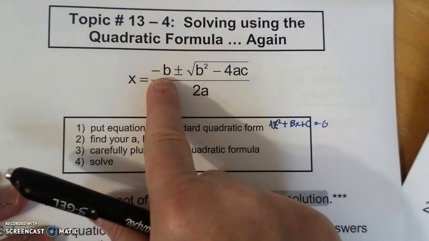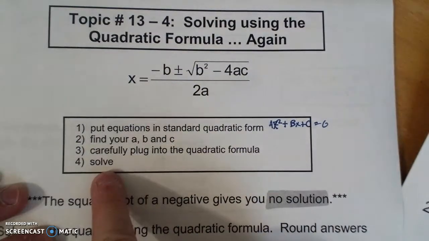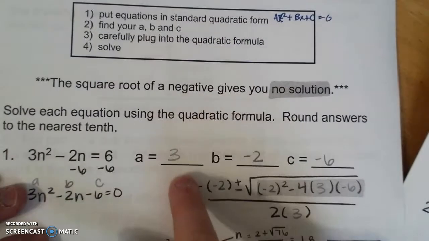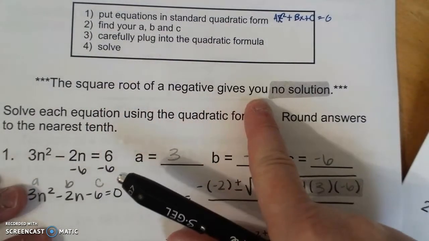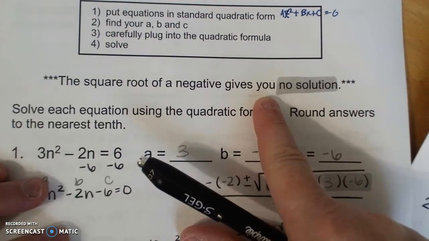This guy is usually missed. Squaring negatives is usually missed. And this clump. And then solve. The square root of a negative number gives you no solution. We touched on that on example 3 in 13-3.